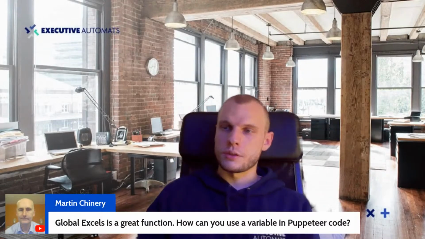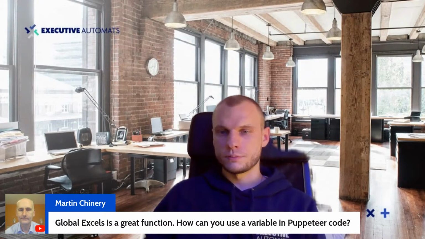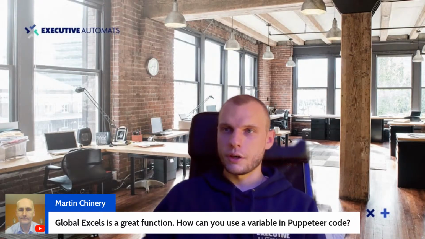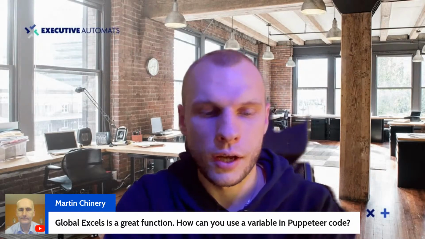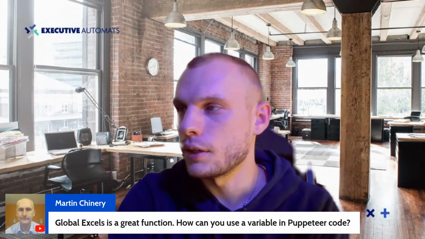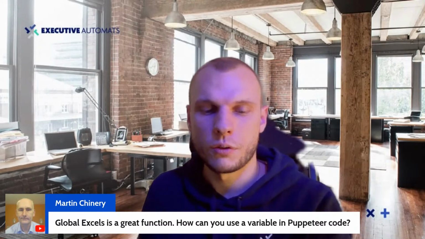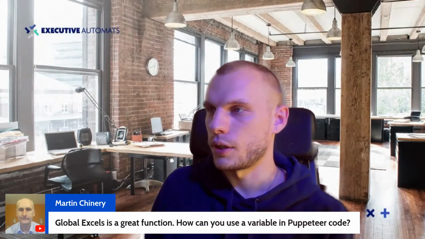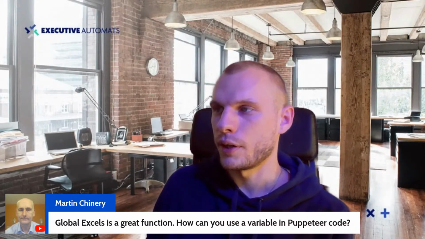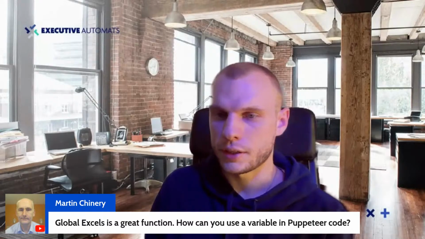Oh, okay, we got a question: how do you use a variable in a Puppeteer code? Yeah, so if you want to use a variable within the code, no matter if this is for Puppeteer or for anything else, then you can use this formula, which is script, and then dot, and then you will be able to select a variable from your script. So you can do it like that: script, then dot, and then the variable name. You can type it or select it.